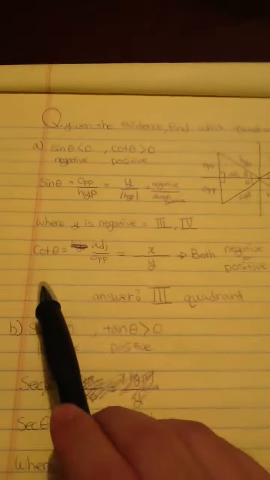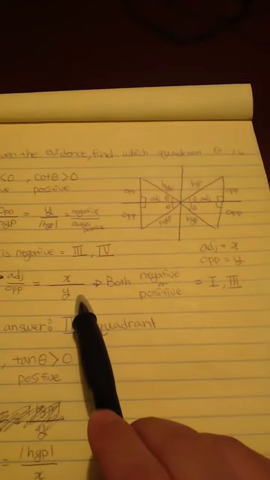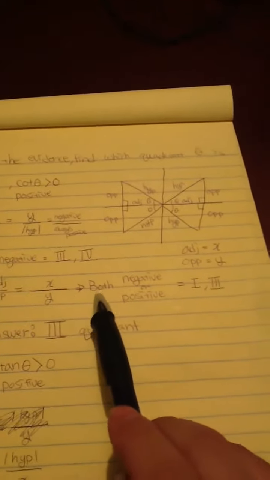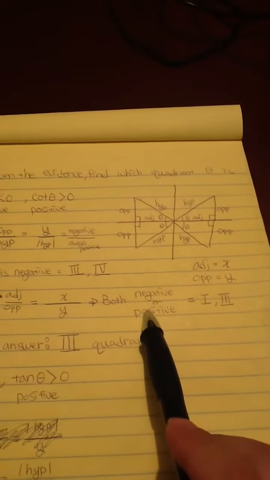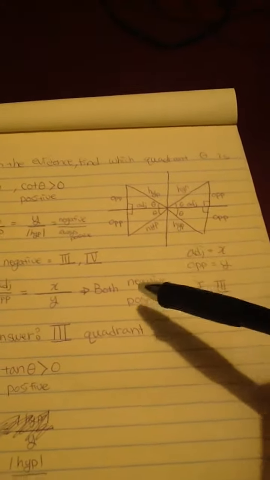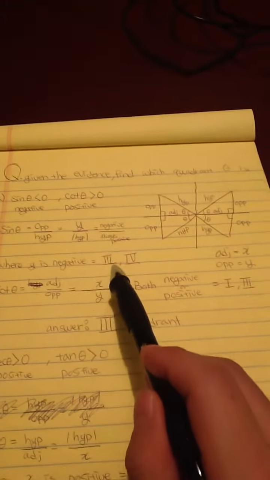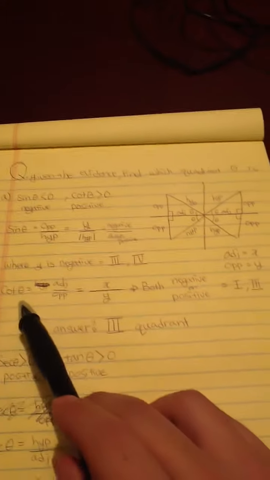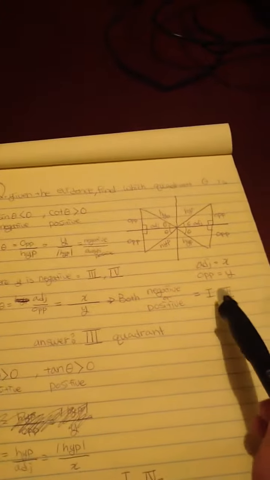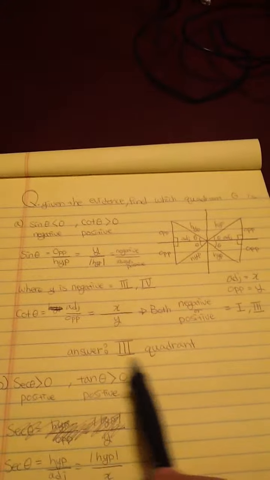And cotangent theta. Cotangent theta is adjacent over opposite, which means x over y. In this, both x and y have to be negative or both positive for cotangent theta to be positive. So, which is first and third quadrant. So if we use both evidence, we have an answer now, which is third quadrant, because sine theta is negative only in third and fourth, and cotangent theta is always positive in first and third quadrant. They both have the third quadrant, which means the answer is third quadrant.